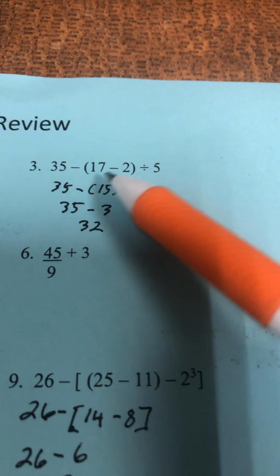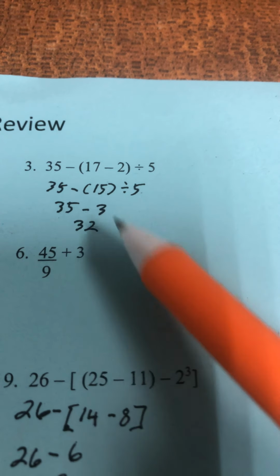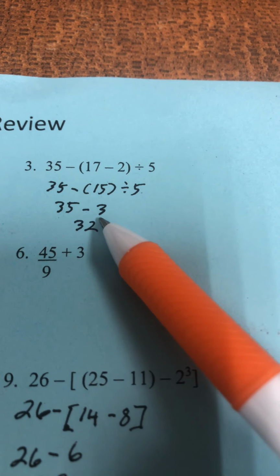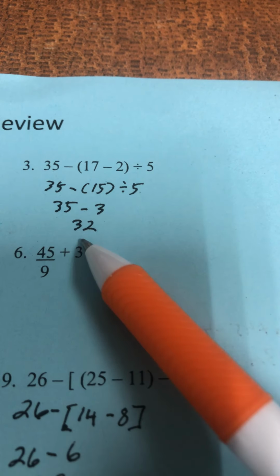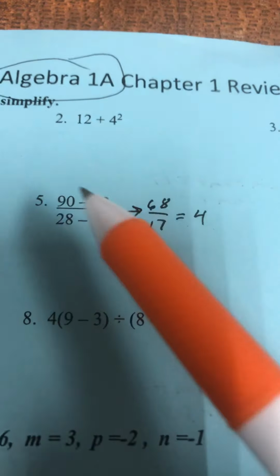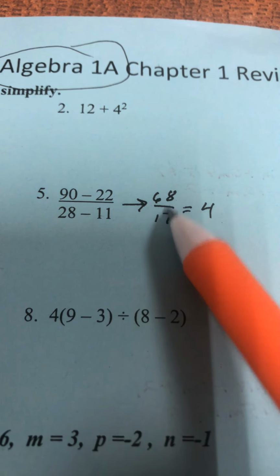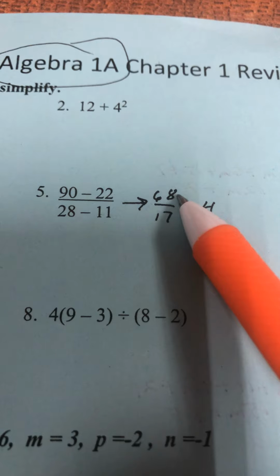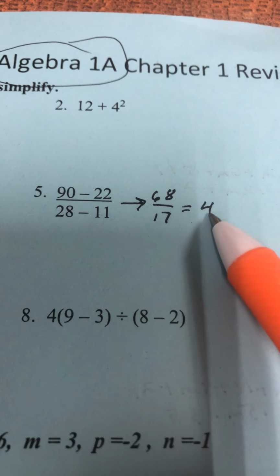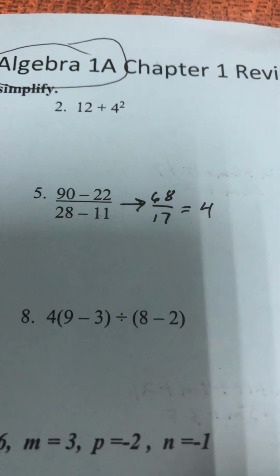Number 3, I'm going to do what's in parentheses first. That gives me 15. Then I do the division next, and then I finally do the subtraction. So I get 32. Number 5, I do the numerator and I do the denominator. I have a new numerator and denominator now, and I just do the division problem, and it gives me 4.